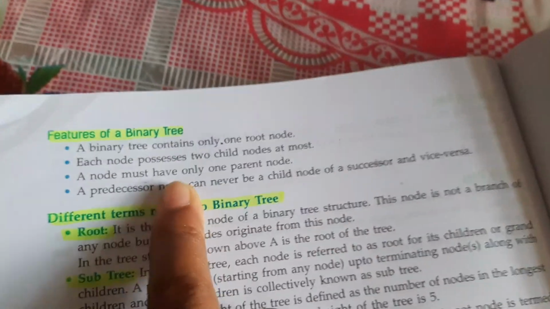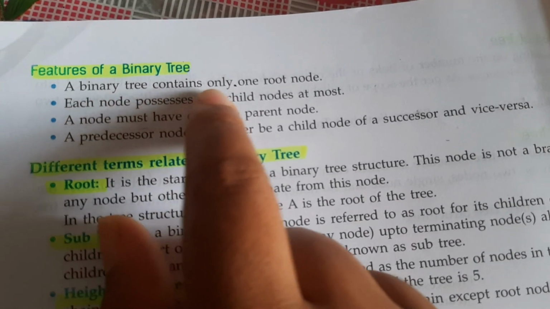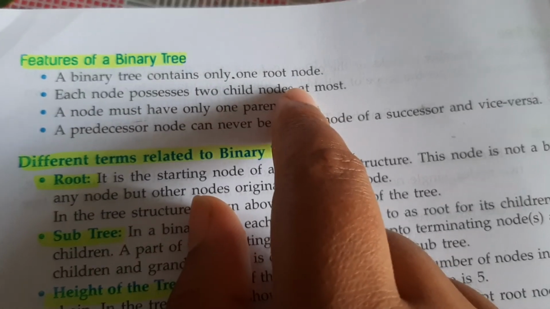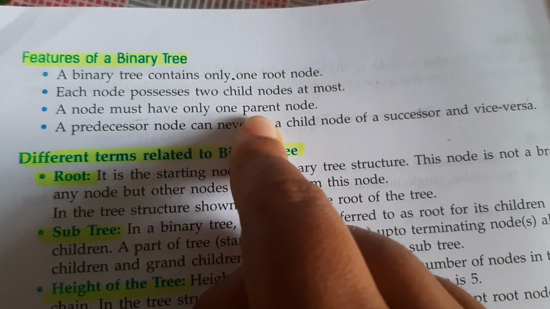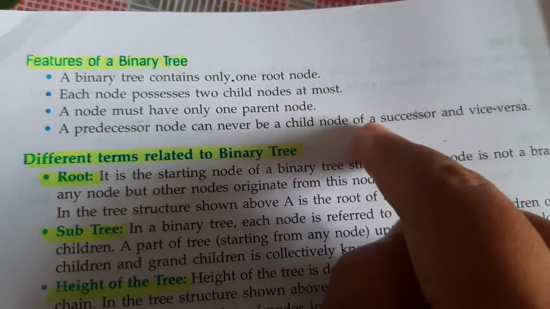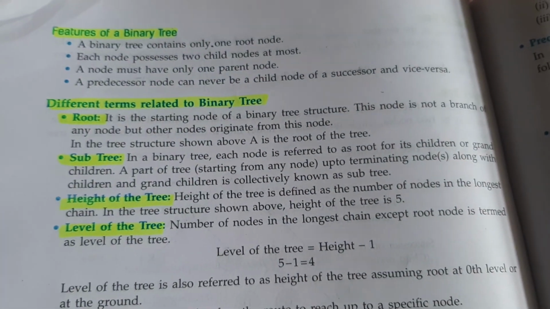Now the main feature of the binary tree: it contains only one root node, and each node possesses at most two child nodes. As I said, every node must have only one parent node, and a predecessor node can never be a child node. You can see that in the figure, and please go through this feature, and you will understand it clearly.